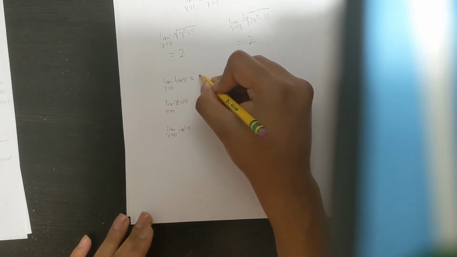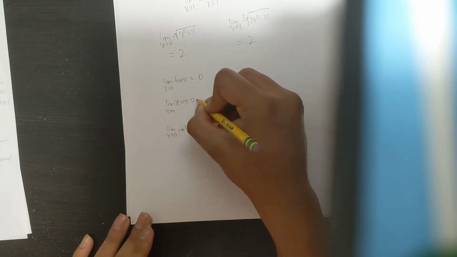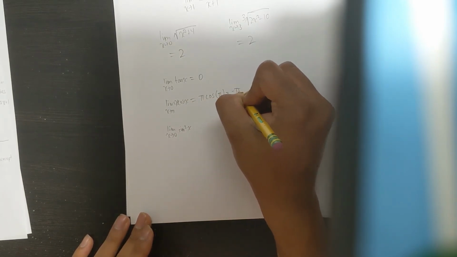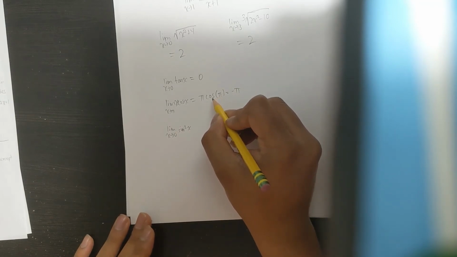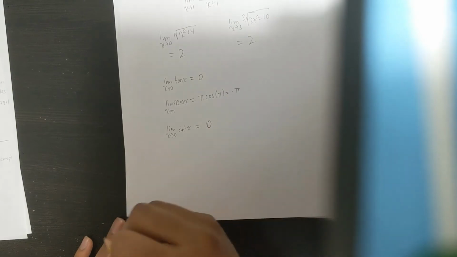So tan 0 is 0. Pi cosine pi would literally be negative pi, because cosine pi would be -1, and -1 times pi is just negative pi. And then 0 squared here would be 0.